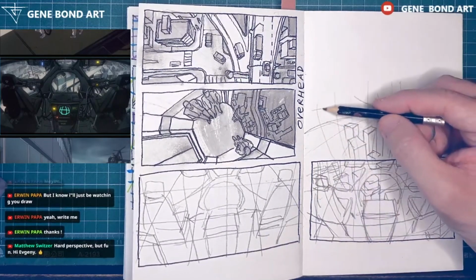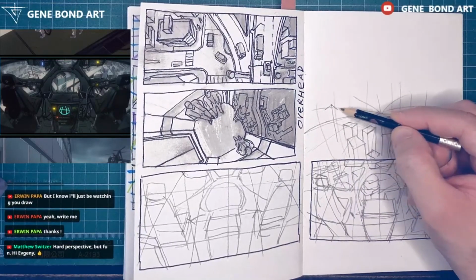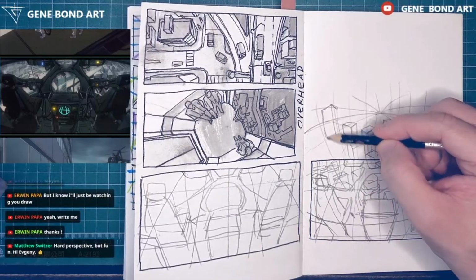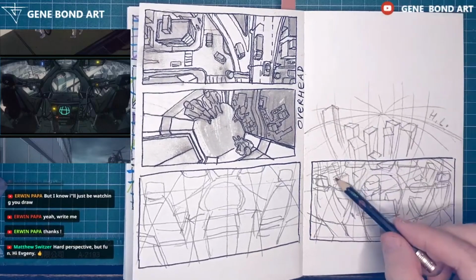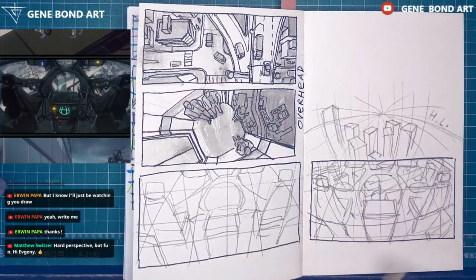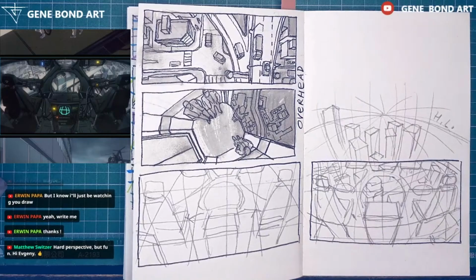Same can do with, don't know, like this one. So this is how I draw these small buildings in different angles here.